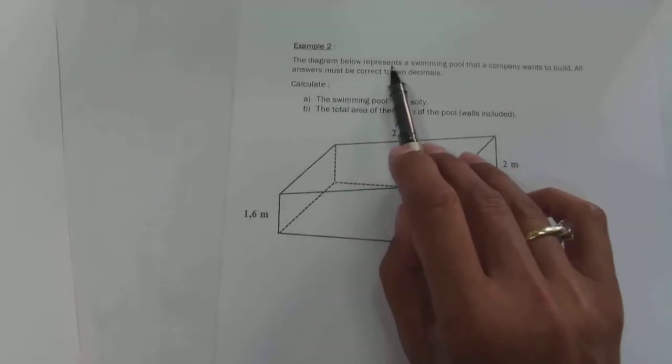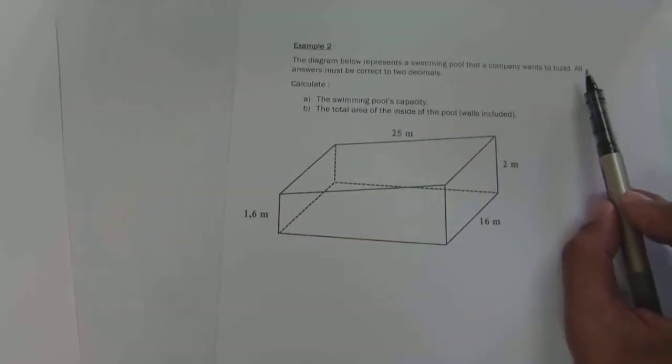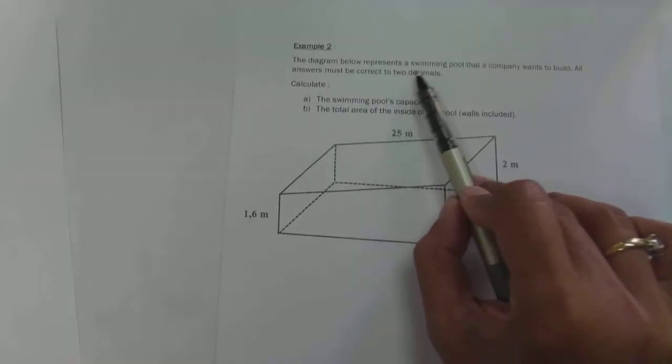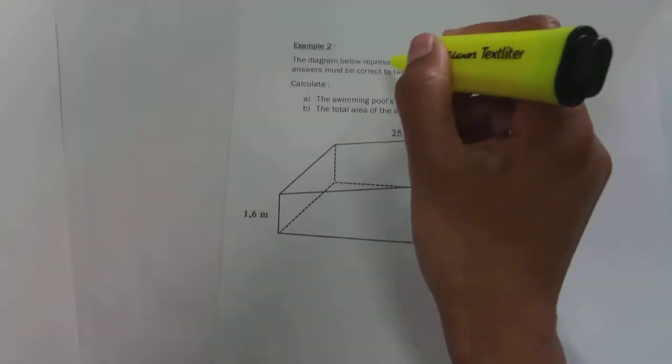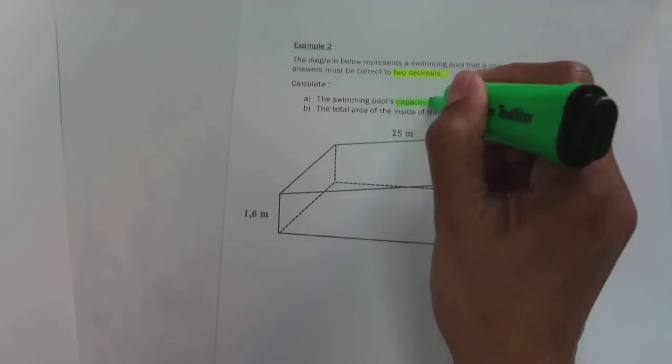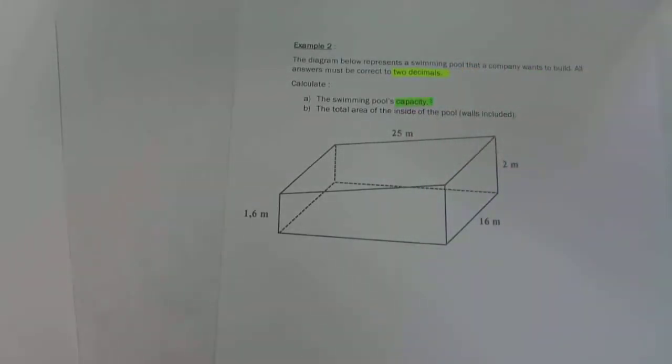The diagram below represents a swimming pool that a company wants to build. All answers must be correct to 2 decimals. Okay? Again, it's quite important to take note of the instructions. Question 1. Calculate the swimming pool's capacity. There's a new word. And then the total area of the inside of the pool, walls included. Right, where would I start with this question?